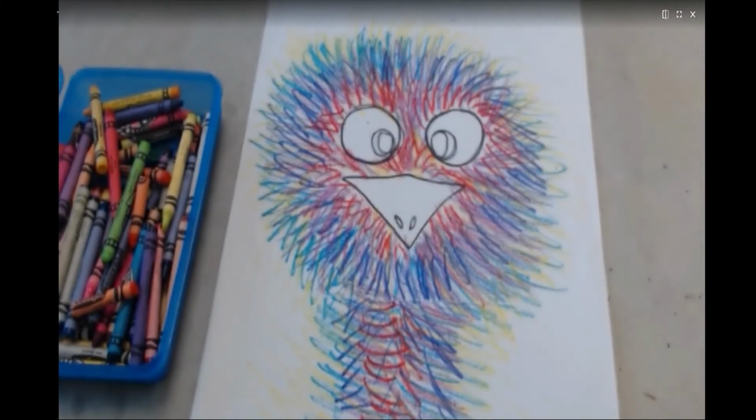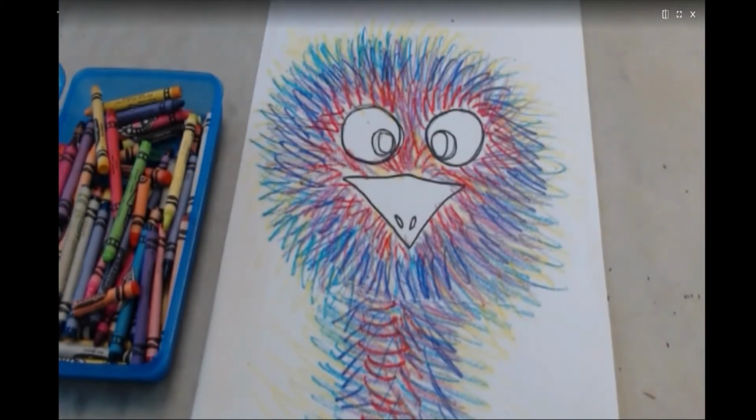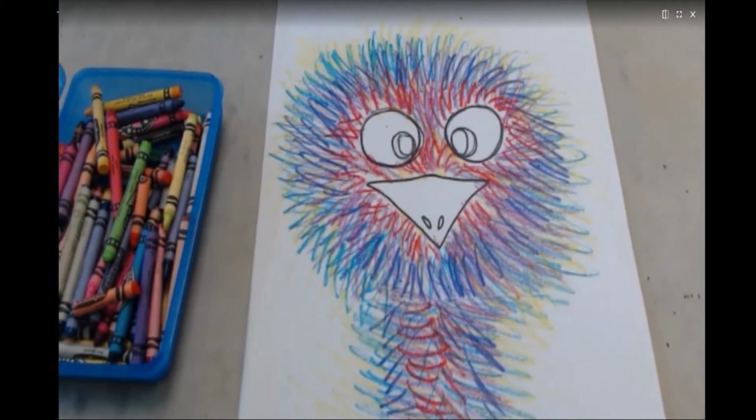And I'm going to give you a few more minutes to finish doing your textures before we go on to the next step, because I tend to work pretty quickly. So I'll give you a little while.